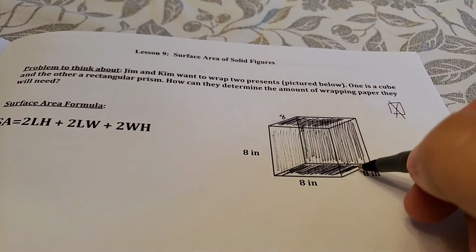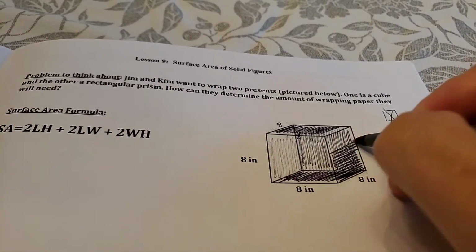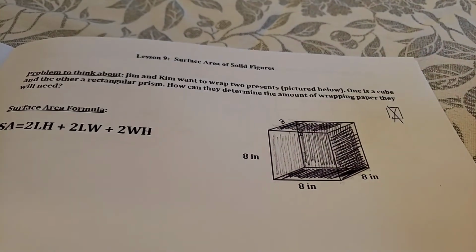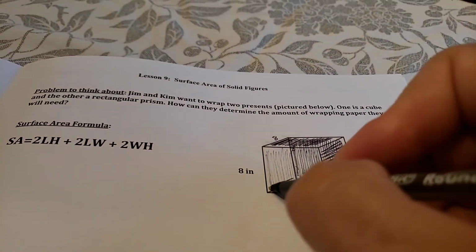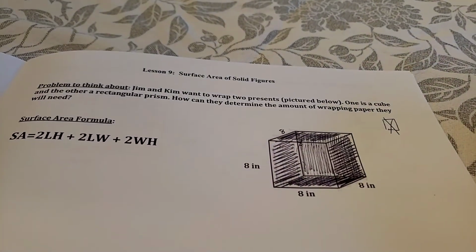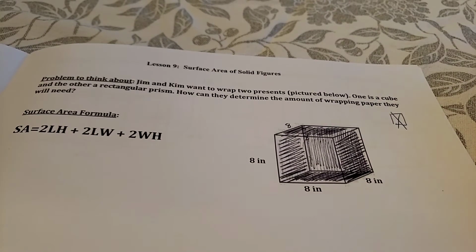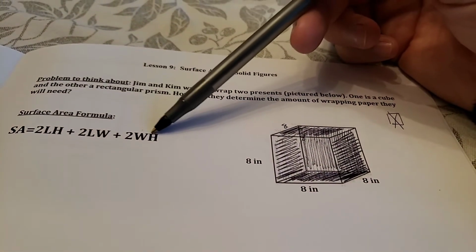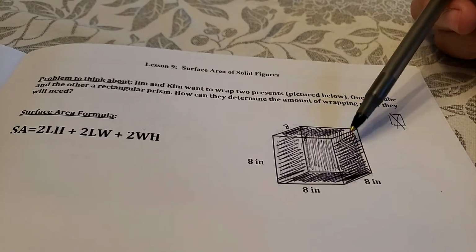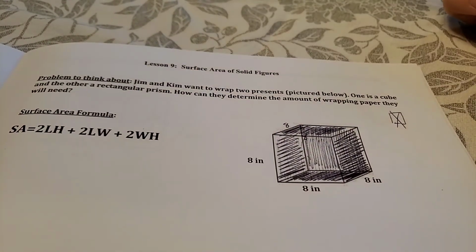Now, you'll notice we have a right side. This right side is identical to the left side. And as you can see, now it really kind of pops off the page. It looks like a three-dimensional figure. The width and the height, you'd multiply 8 times 8 to get this face, but we have 2 of them, and that's where that 2 comes in.